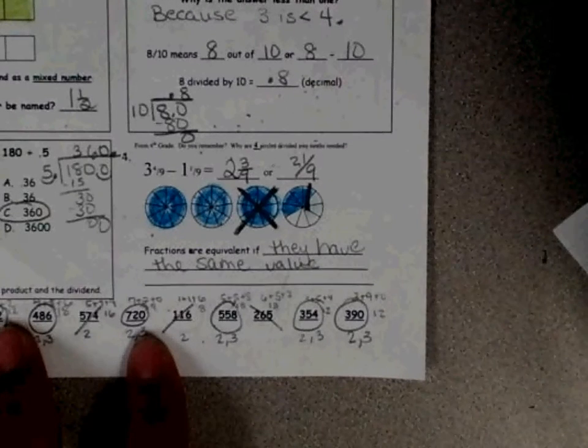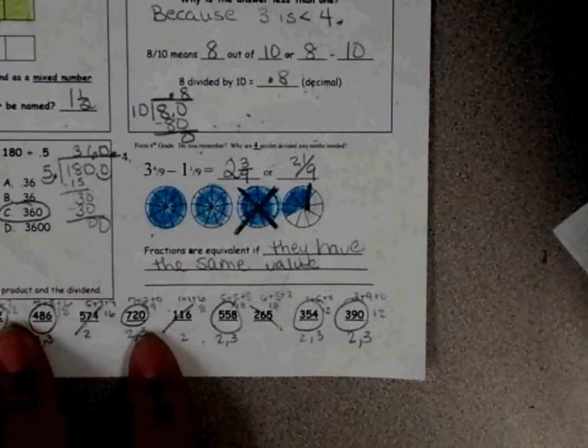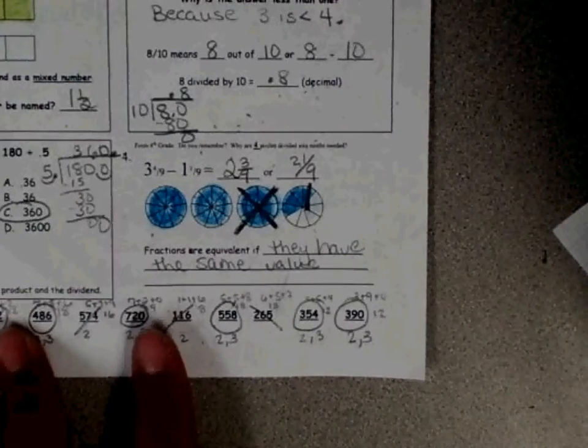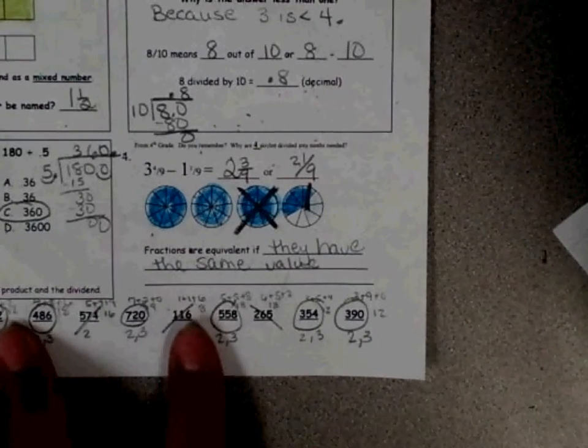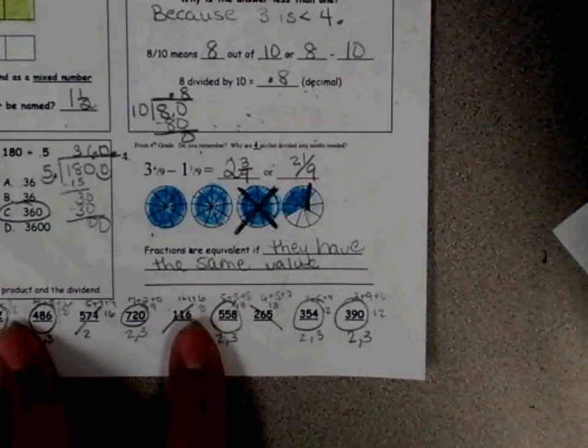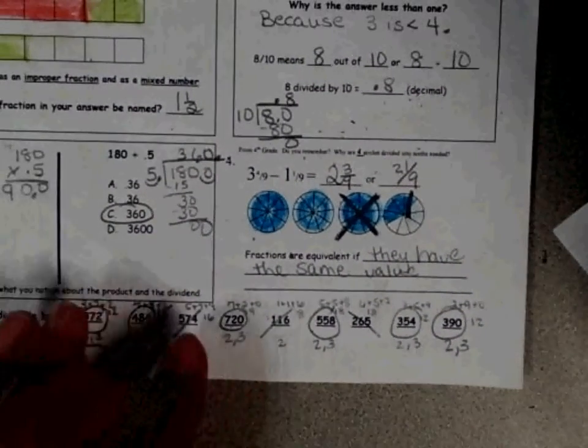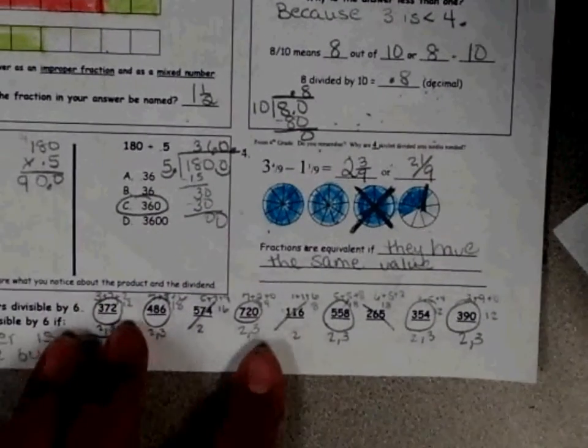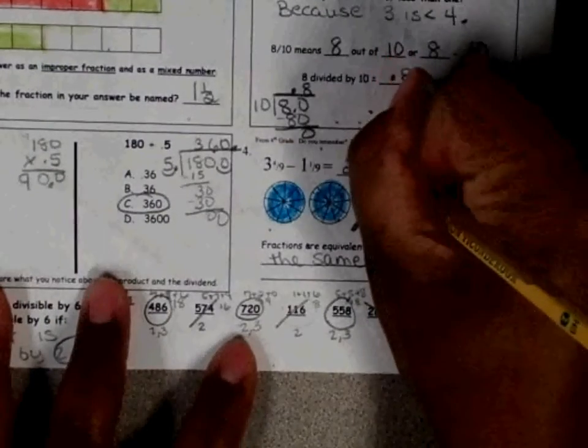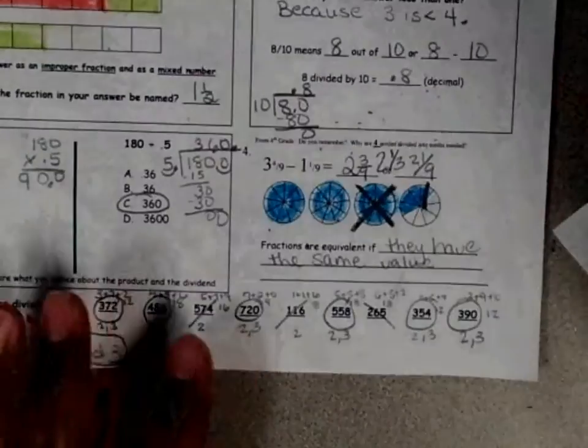3 4/9 minus 1 1/9 equals 2 3/9, or 21/9. Fractions are equivalent if they have the same value. The other thing, guys, you could have is 2 1/3. Okay.